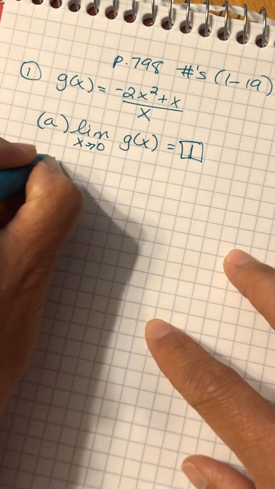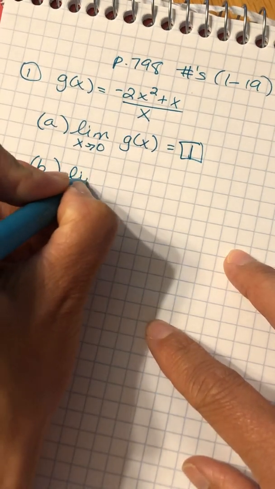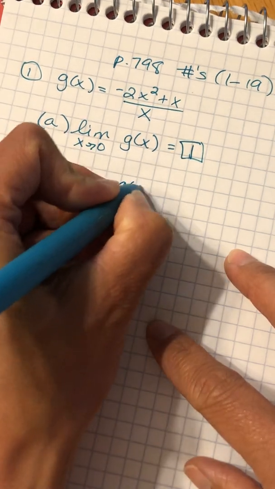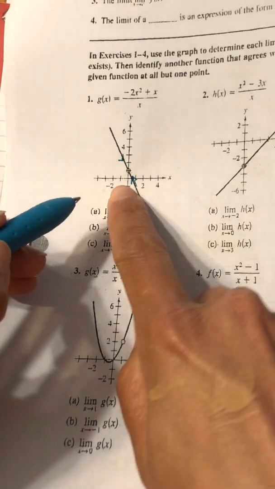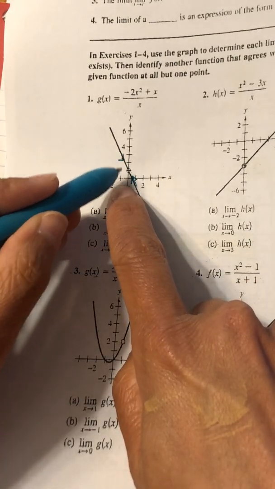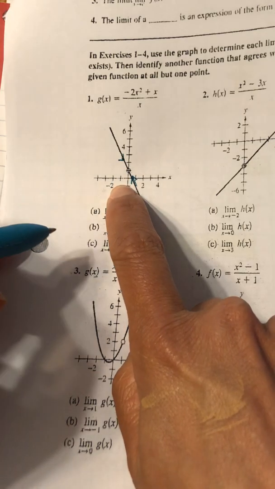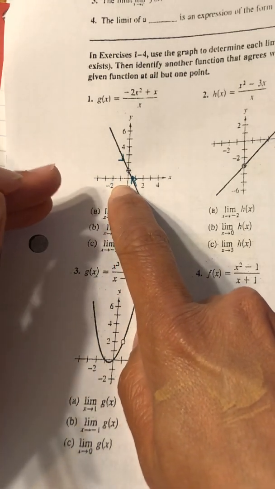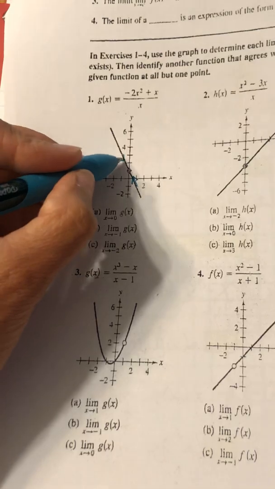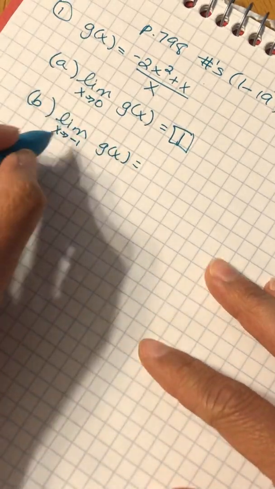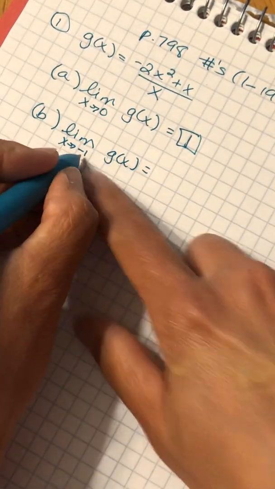Let's take a look at b. B is the limit as x approaches negative 1 of g of x. So negative 1 is right here, and on the graph, that's about right here. I don't know exactly what that number would be, maybe a 3. I could guess and say 3, or I can know and plug it in. So let's go ahead and plug in a negative 1, because that's the limit.